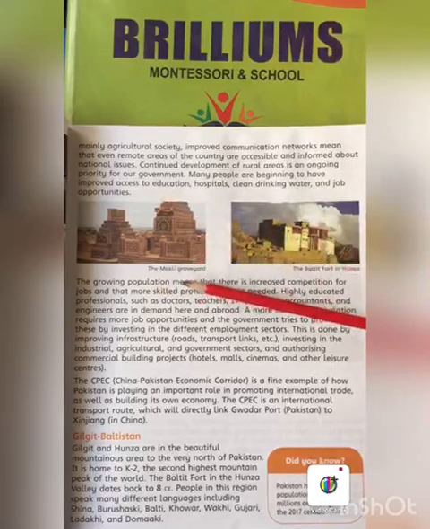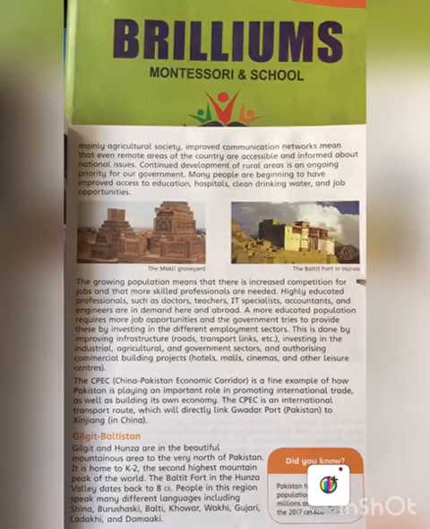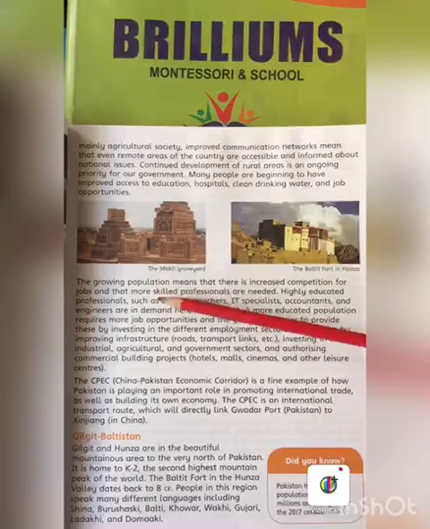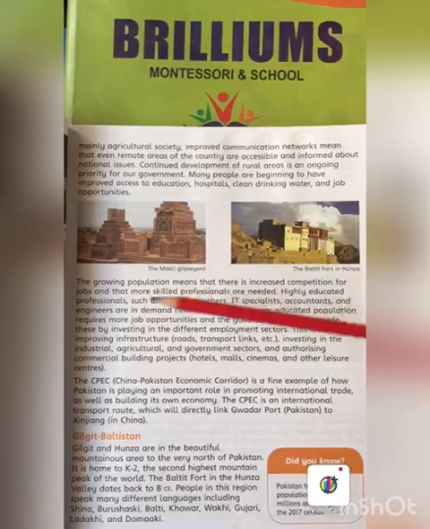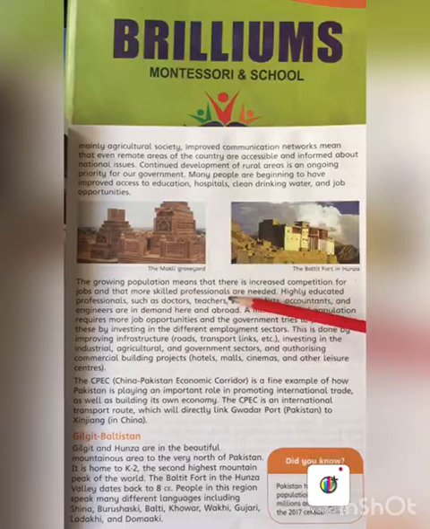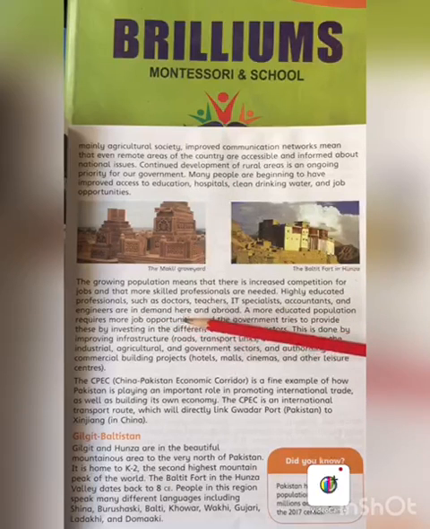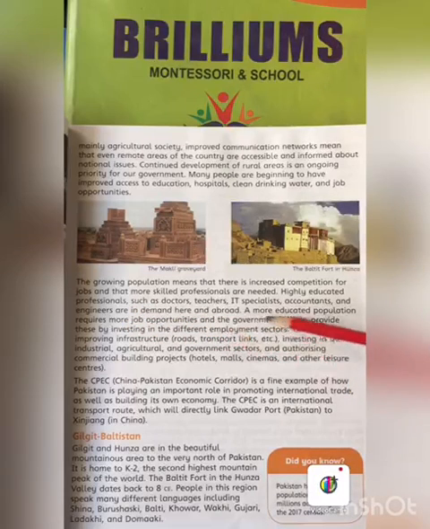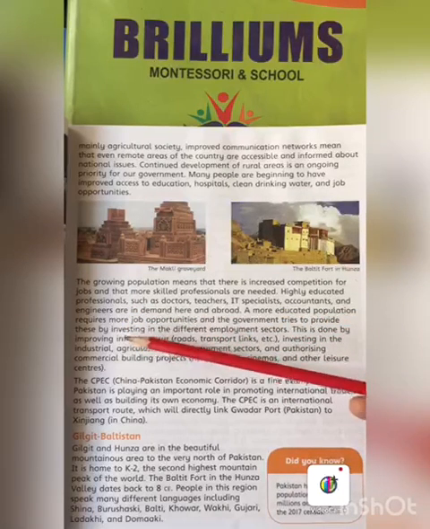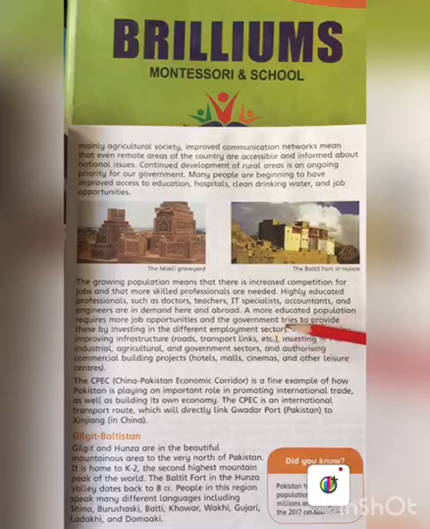The growing population means that there is an increased competition for jobs and that more skilled professionals are needed. Highly educated professionals such as doctors, teachers, IT specialists, accountants and engineers are in demand here and abroad. A more educated population requires more job opportunities and the government tries to provide these by investing in the different employment sectors.